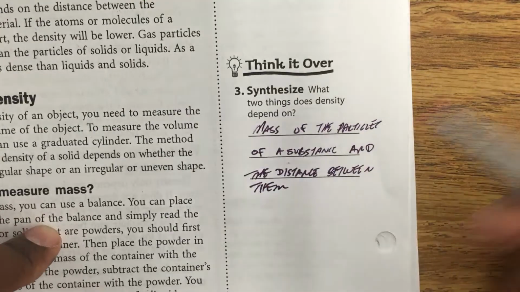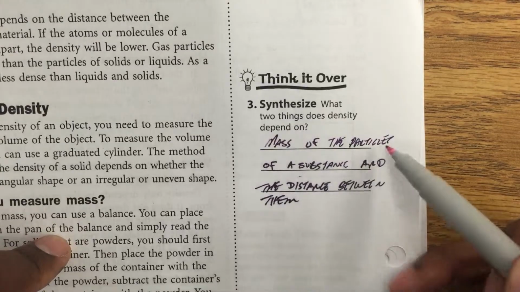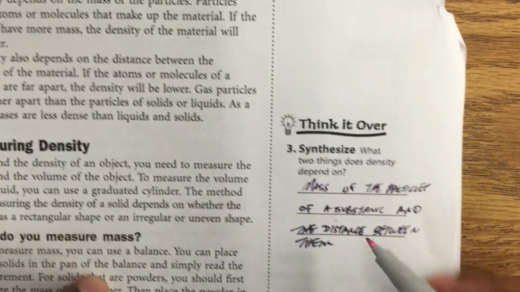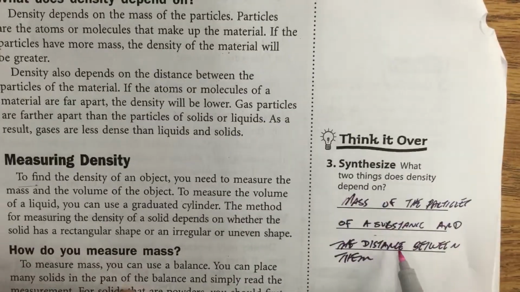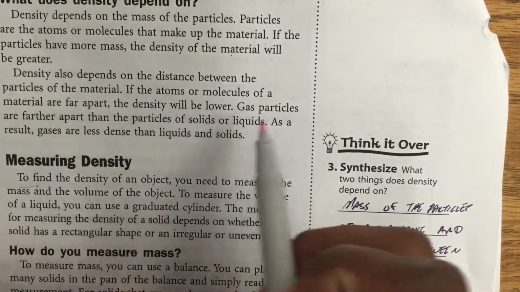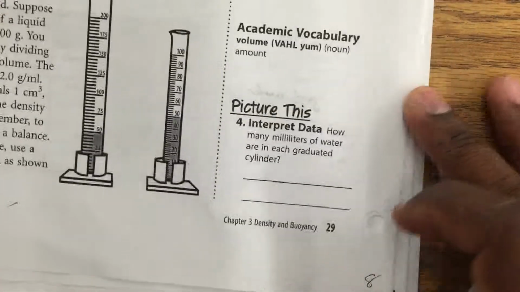I'm about to go on. Don't trip if you didn't finish. If you're just trying to sit here and copy this right here, you're not really listening, because I'm telling you the information is right here. So if you can't write it that fast, that's fine. Go back and read it and then put the answer there. Okay, I'm moving on.